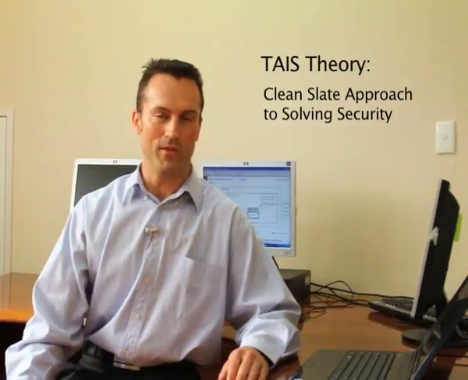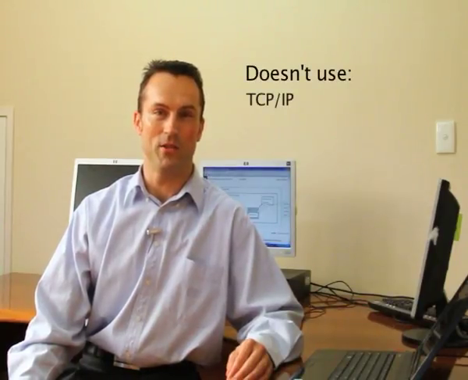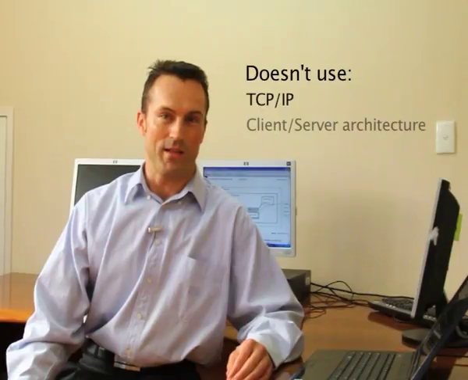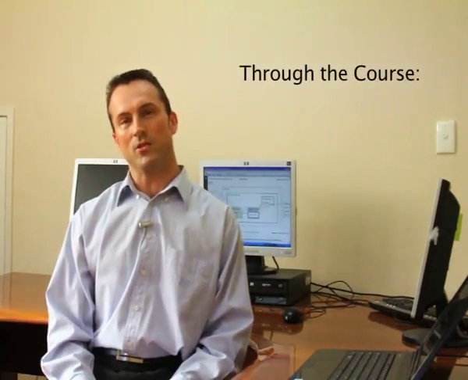Welcome to Milestone 2. Just to recap, TACE theory is a clean slate approach to solving security. It doesn't build on anything that's really gone before. It doesn't use TCP/IP, and it doesn't use the client server architecture. So it's really a revolutionary approach to securing information. And as a result, there are some backward compatibility issues. But as we'll see through the course, these can be addressed through virtualization and emulation of PCs.